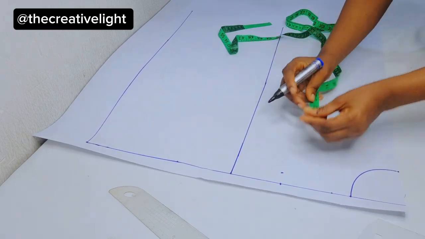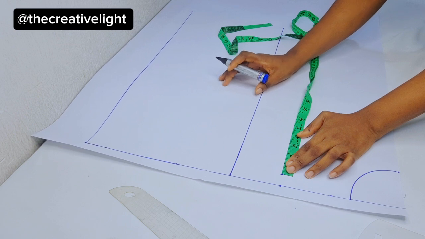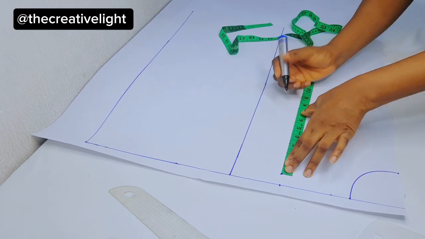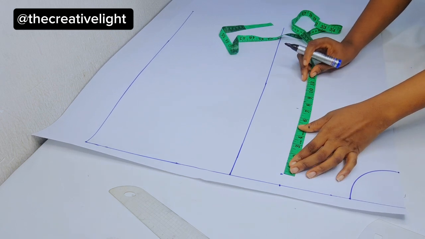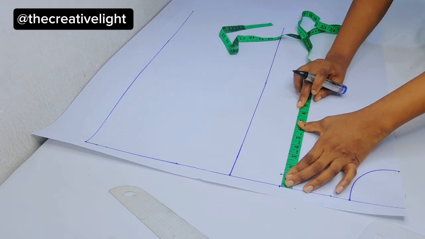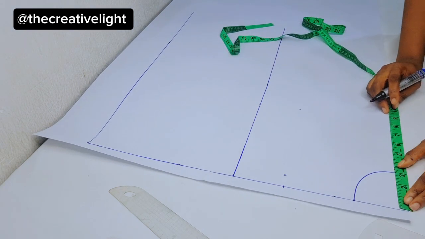Then on that shoulder slope, you will divide your bust by 6, then add 1.5 to it, right? Then mark it. So to get a straight line, you're going to measure it from that shoulder point to that chest line, right?